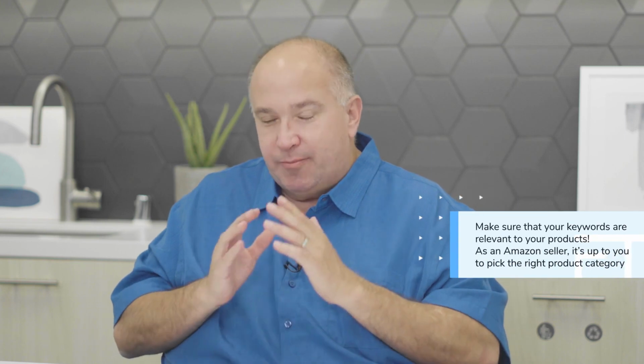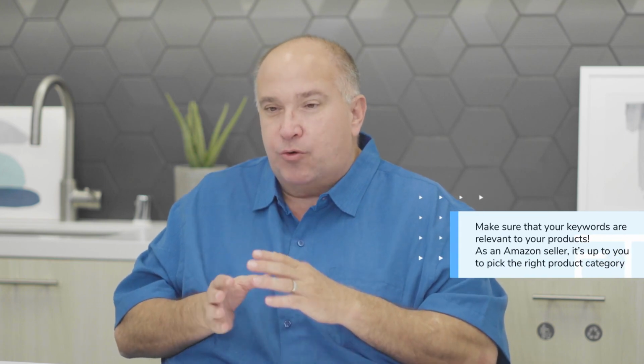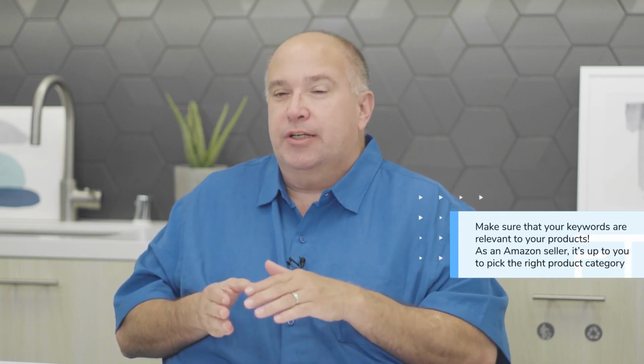And that's how Amazon makes sure that when the customer types in a keyword, they only see things that are relevant to them. So the keyword here is relevancy. Everything on Amazon revolves around relevancy. So when you're creating your listing, and we'll get into this a little bit later in a different module, you've got to make sure that you have the keywords that are relevant to your product so that you can get categorized correctly by Amazon and be found by customers.